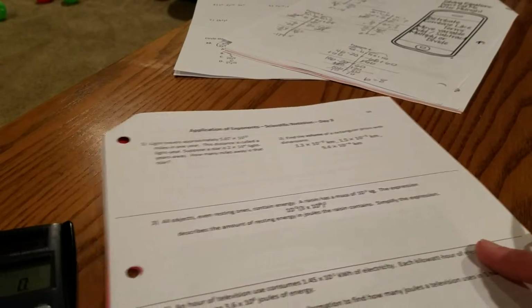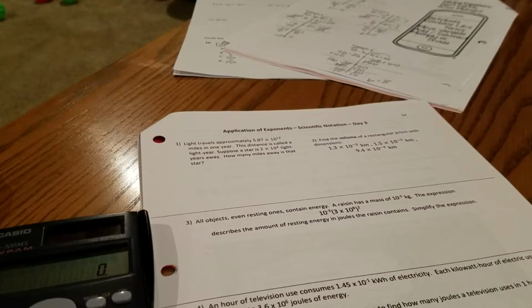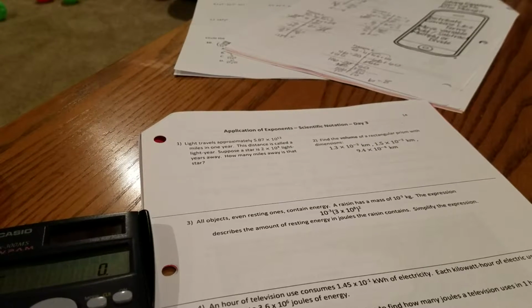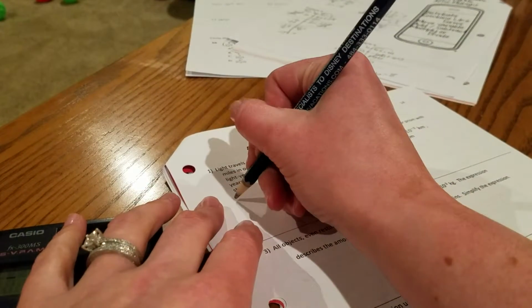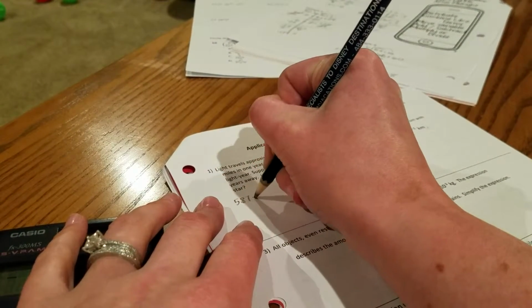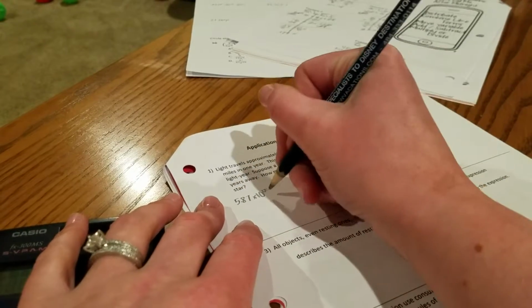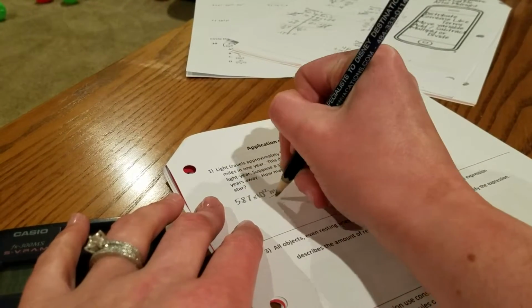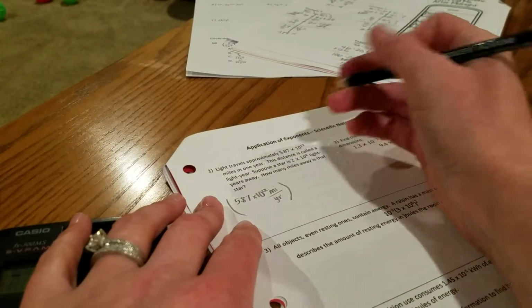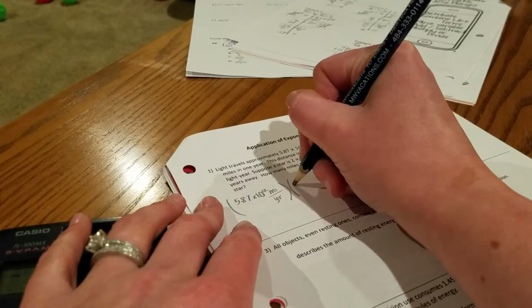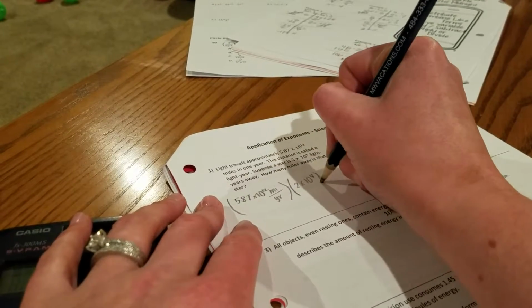So starting with the first one, light travels approximately 5.87 times 10 to the 12th miles in 1 year. This distance is called a light year. Suppose the star is 2 times 10 to the 4th light years away. How many miles away is that star? So what we're going to do is the light is traveling 5.87 times 10 to the 12th miles per year, and that's 1 light year. And this star is 2 times 10 to the 4th light years away.